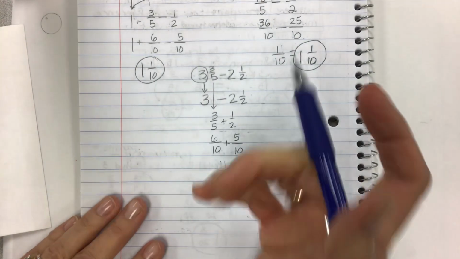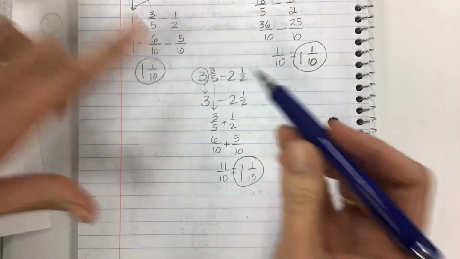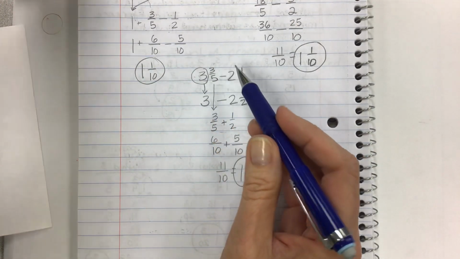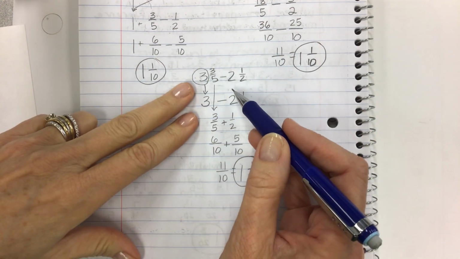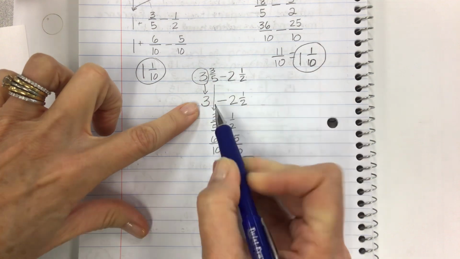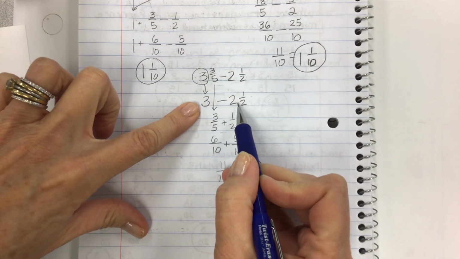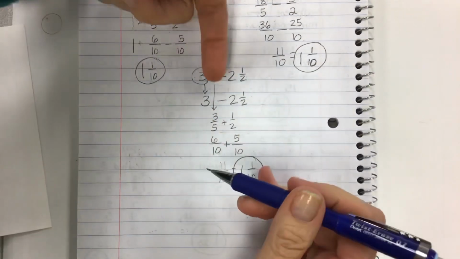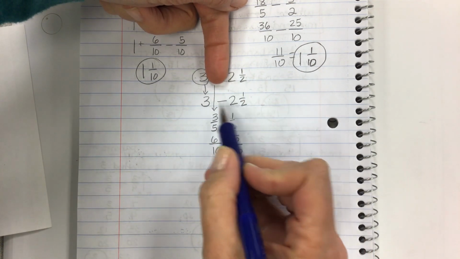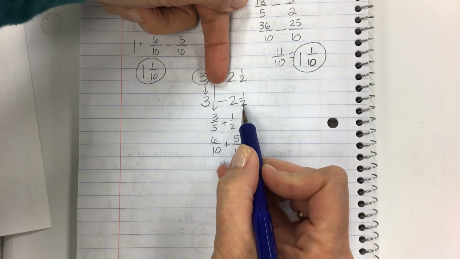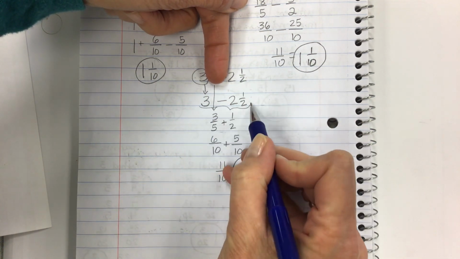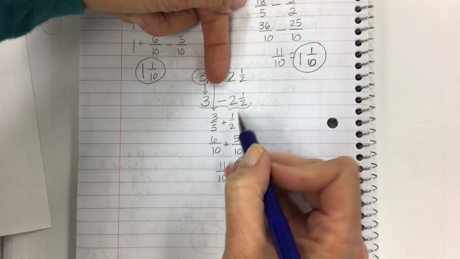And then for this one, you've got your 3 3/5, and let's just ignore this for a minute. Do 3 minus 2.5. Okay, so it's hard, but you just ignore that part. What's 3 minus 2.5? Well, 3 minus 2 is 1. 1 minus 1/2 is 1/2. So you're left with 1/2. The answer to this part is 1/2.